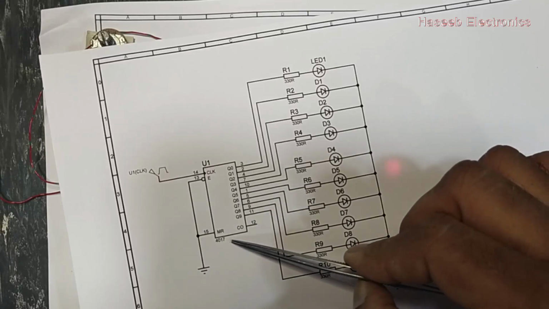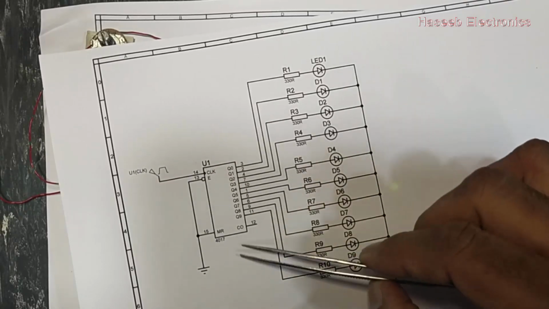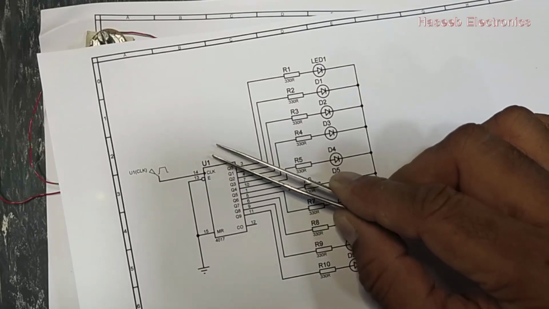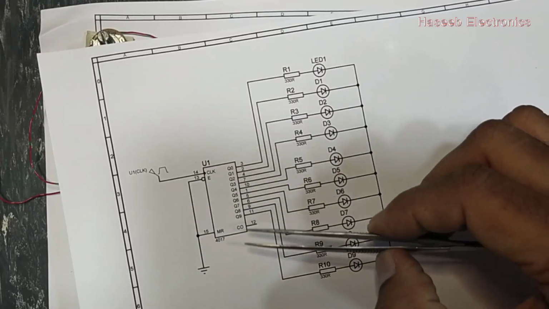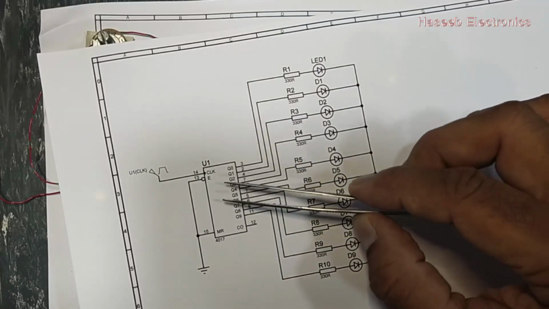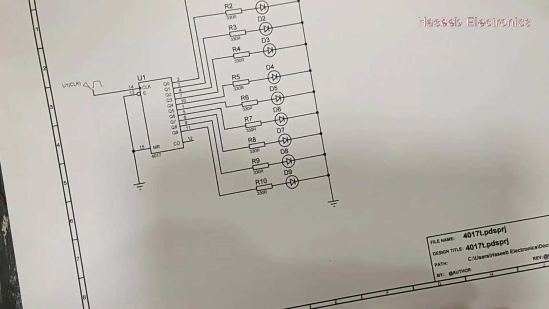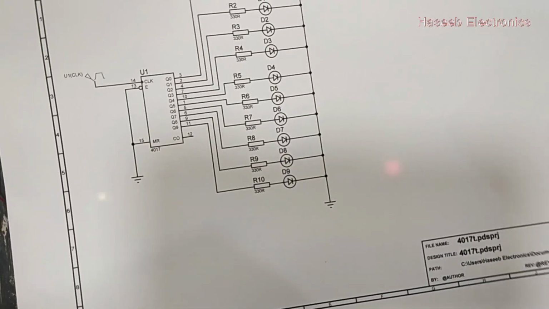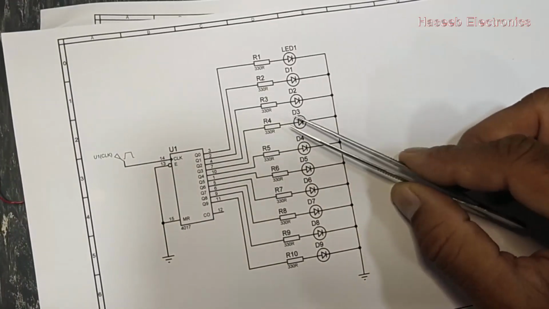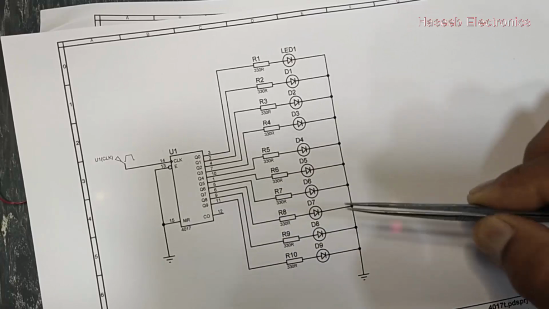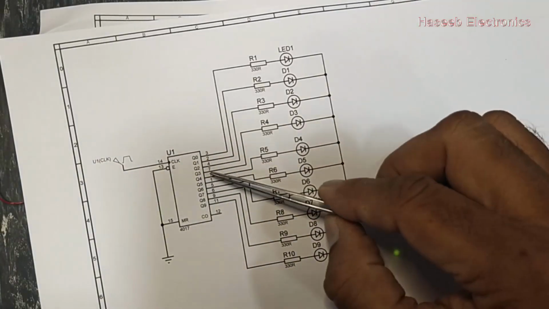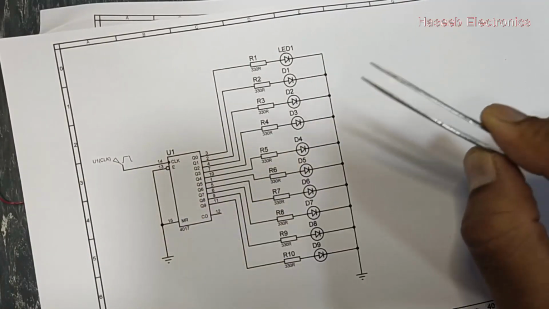Pin number 16 is VCC, pin number 8 is ground. That is not shown here. We can apply from 5 volt up to 15 volt, and maximum 18 volt, because it is a CMOS IC. CD4017 we can use in different projects, in different counter stages. You can limit its movement whenever you want.